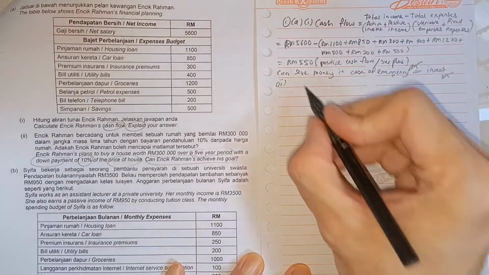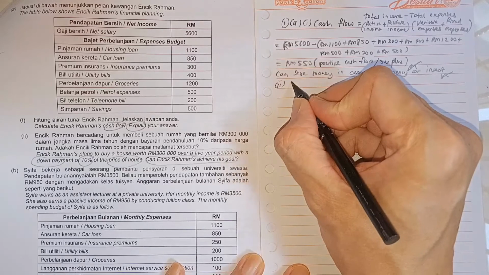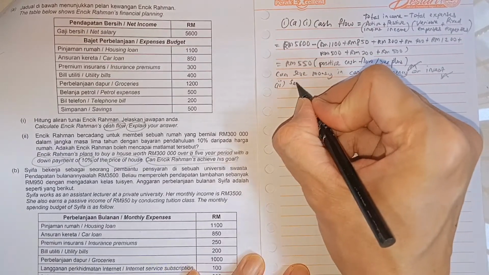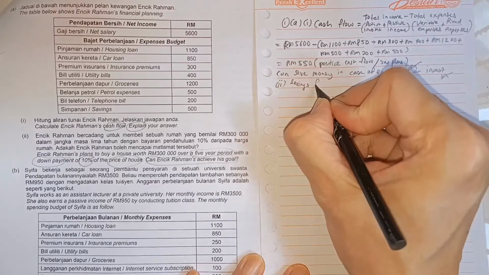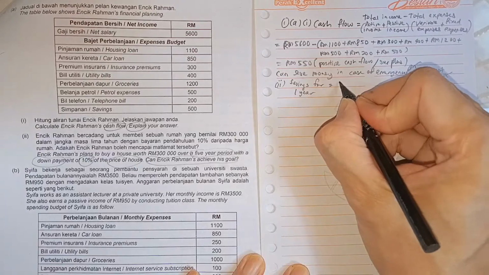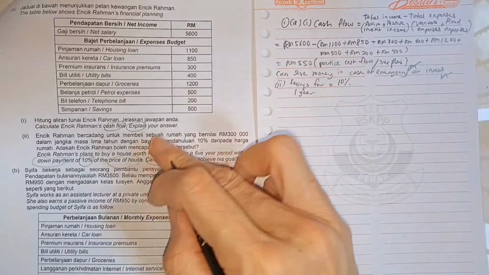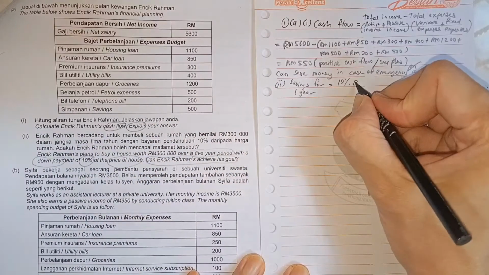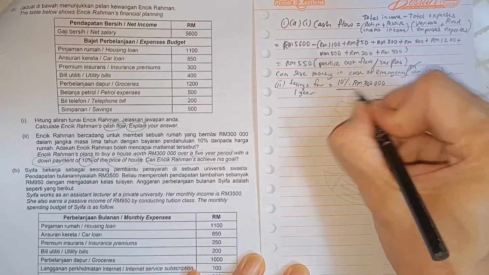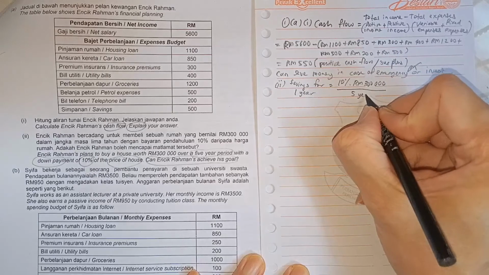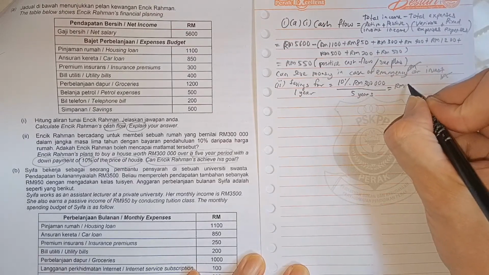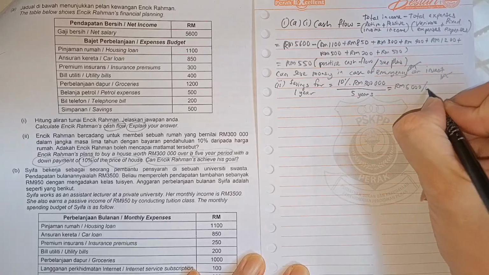So you can write down, usually it will be like this, same method every time. You write down savings for 1 year: 10% of 300,000, divided by 5 years. So in 1 year, you know how much you can save, 6,000 per year.